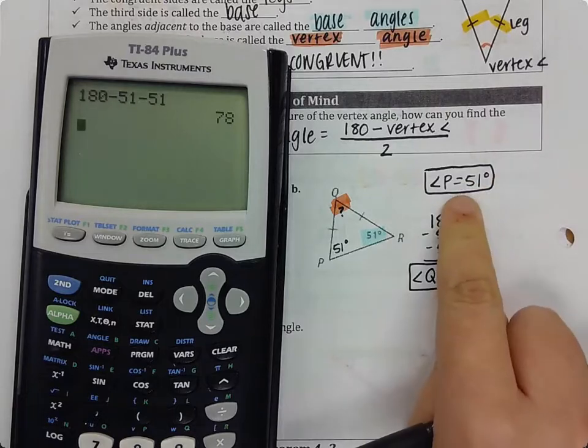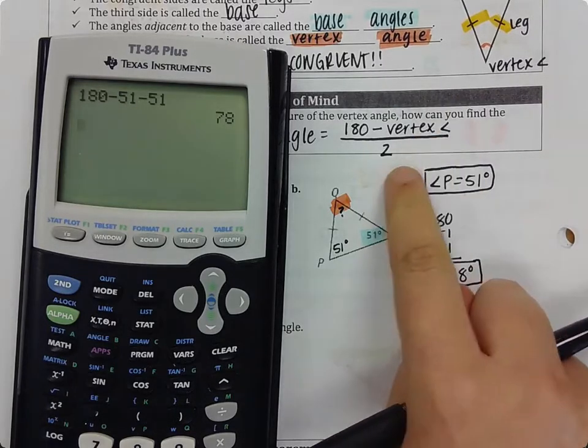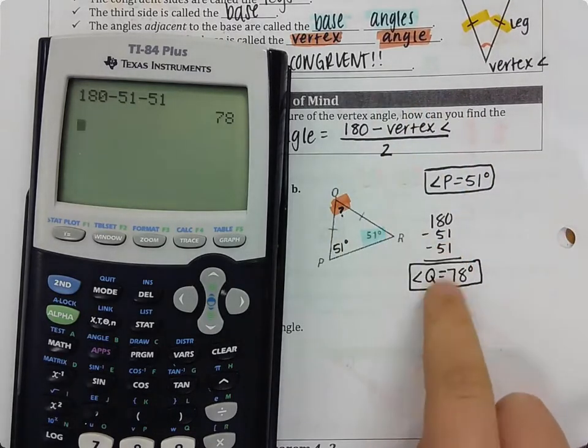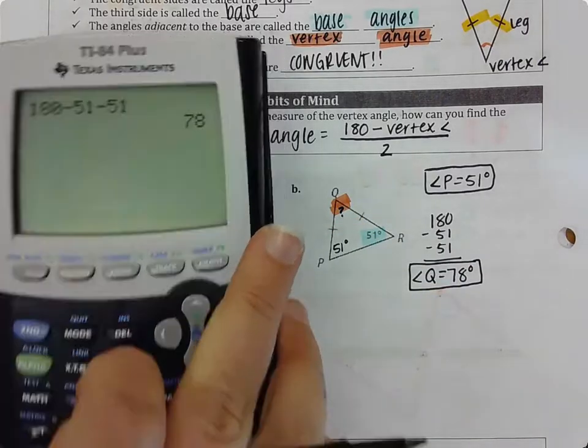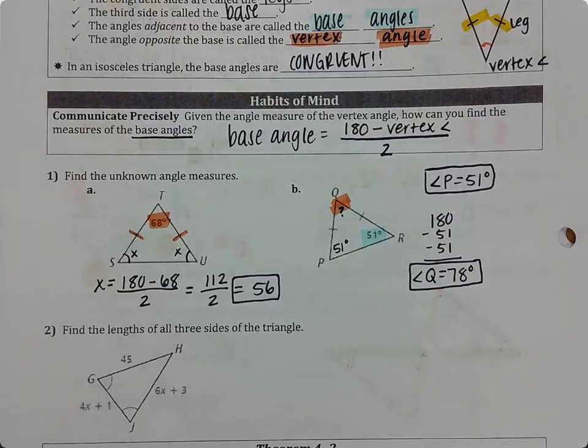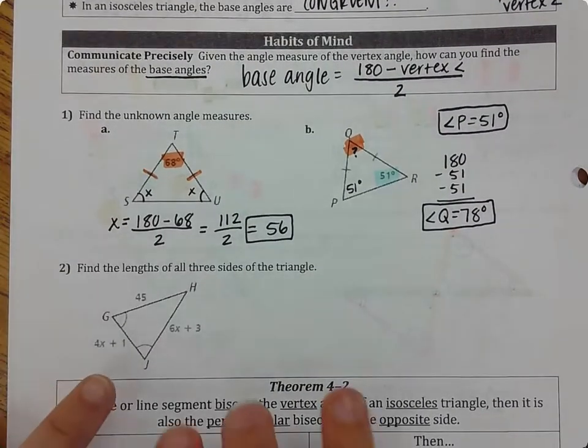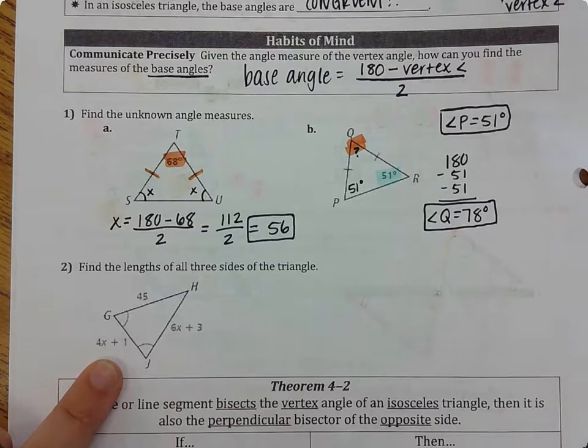So if we want to find a base angle, we can use this formula. To find the vertex angle, we're just solving for that missing value in our triangle like we have in the past. We can do the same thing, solve our problems, but with our side lengths.